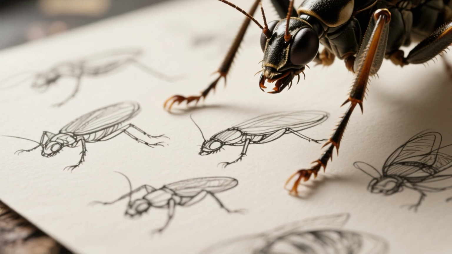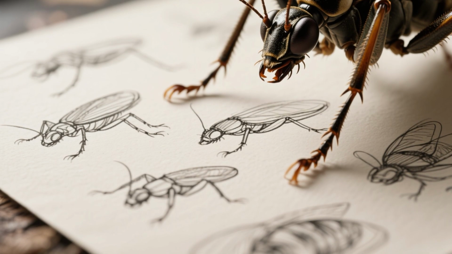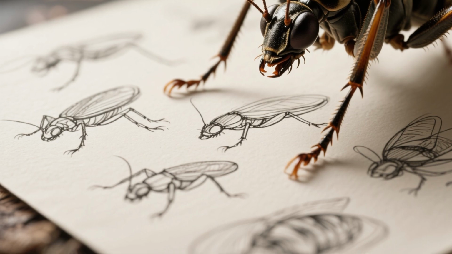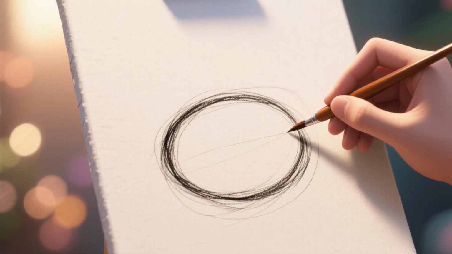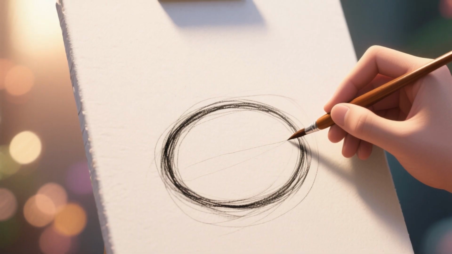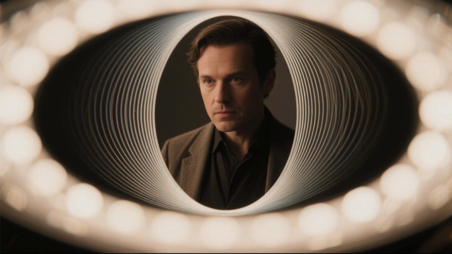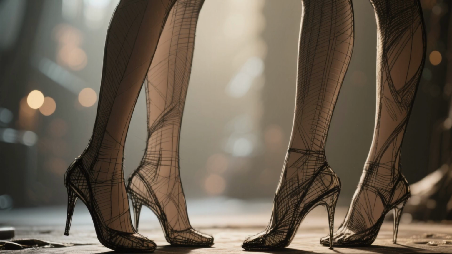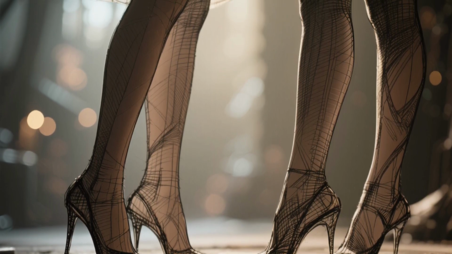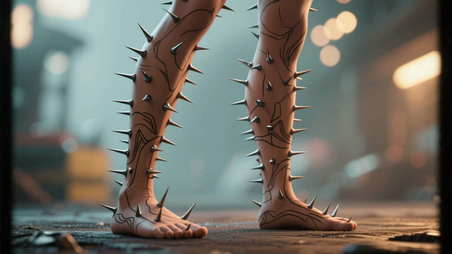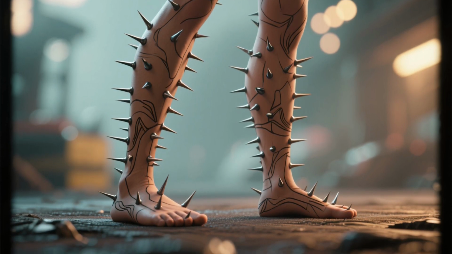A lot of insects have like a 3-segmented foot. You can make it into claws if you want, but I'm just going to make it kind of like a small oval for now. And then you can add lines to the foot to give it more definition. If you want to, you could also add these to the legs. You can add like little spikes or anything like that to the legs if you would like.